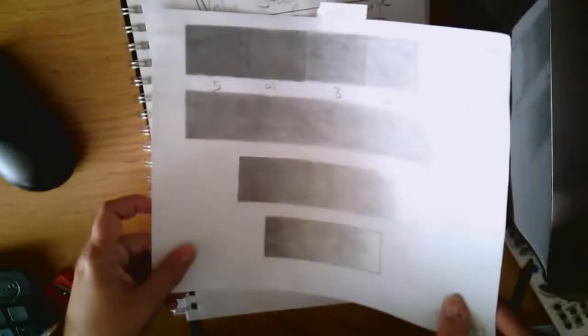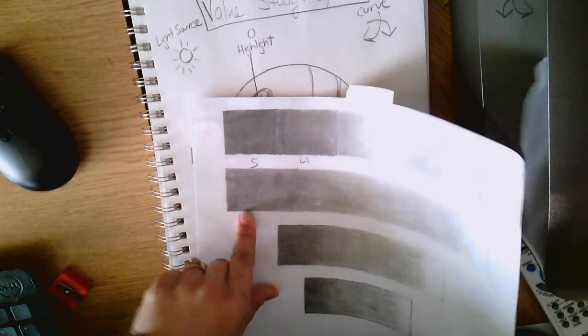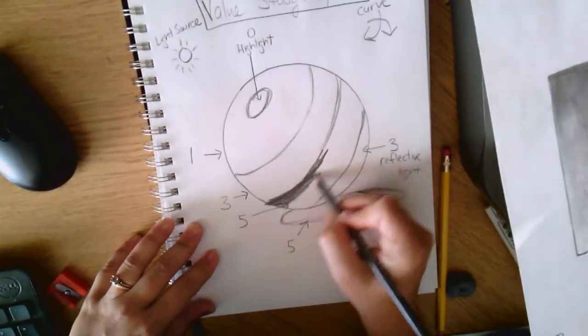Remember on our scales that we did yesterday or Wednesday, so you're trying to match that.